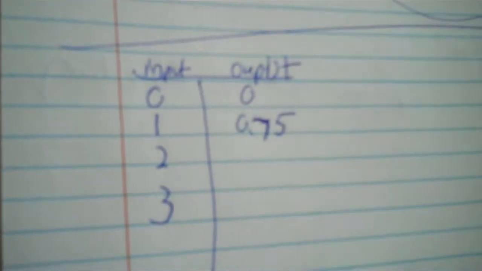Okay, next one. Input, output. The input, 0, 1, 2, 3. The output, you have 0, 0.75, 0.75, 1.5, and 2.25.